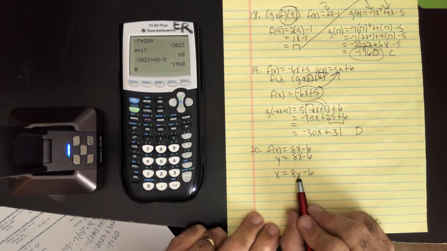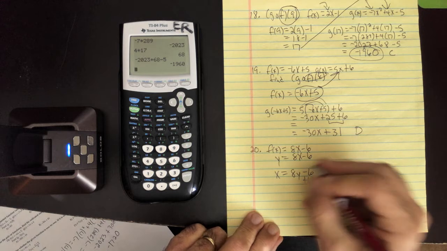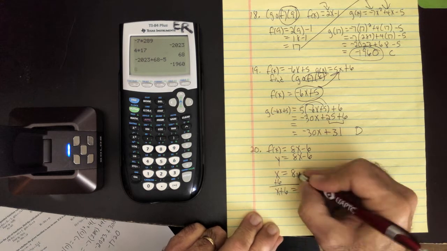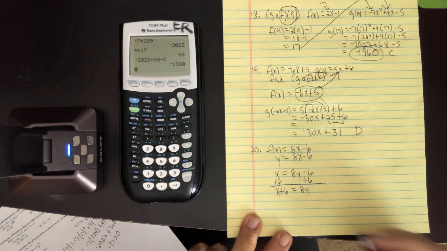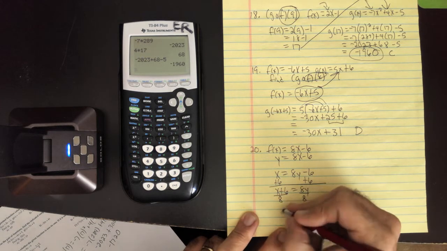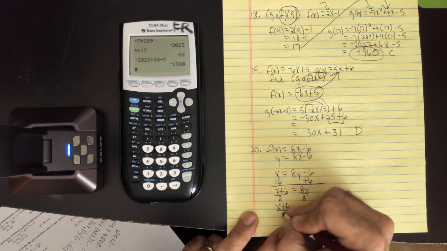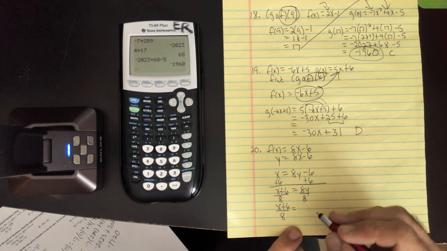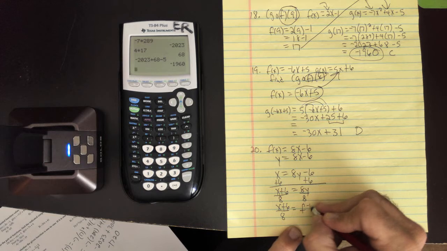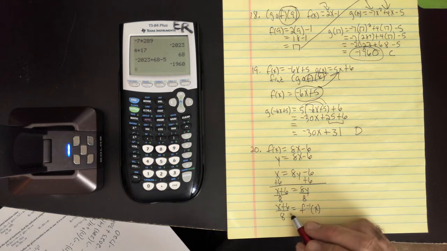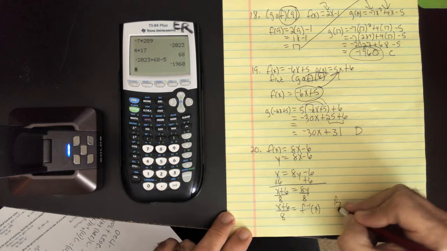So to solve for the y, I'm going to add 6 to both sides. So that x plus 6 equals 8y. And then to get the y to be a 1y, we divide by 8 on both sides. So that I get x plus 6 over 8 equals my y. But remember, my last step is to switch the y with the f inverse notation. So let's see, we need x plus 6 over 8. So on my test, that would have been choice B.